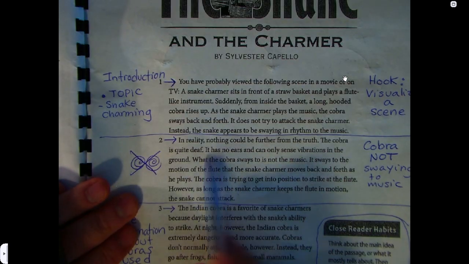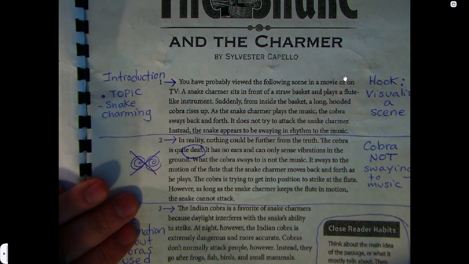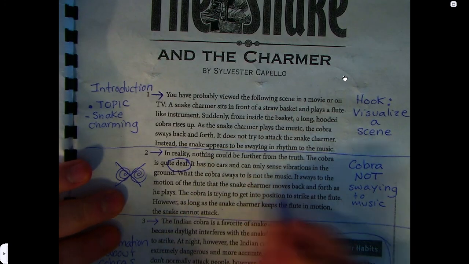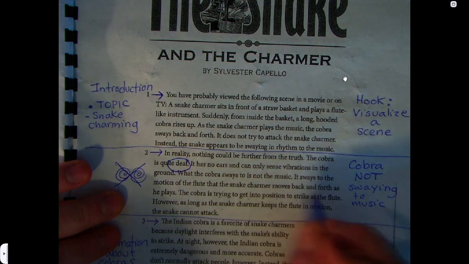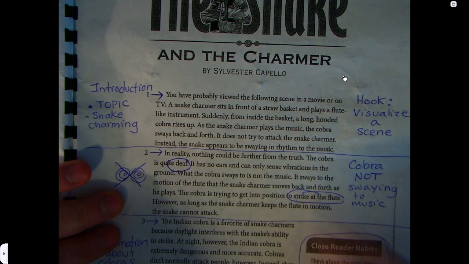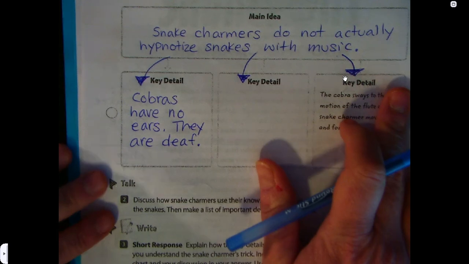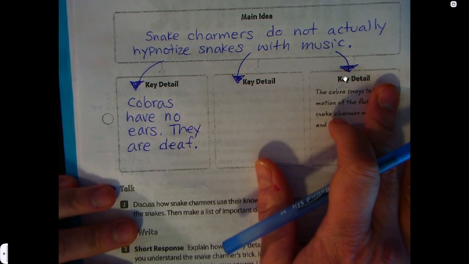Let's find one more. Again, let's go back here to the part about cobras not actually swaying to music. So I read about the part about they are deaf. It sways to the motion of the flute, but that's the one they gave us already right here, right? So let's keep looking. So the cobra is trying to get in position to strike at the flute. That part about striking at the flute, that is a good piece of evidence, because if the snake really were hypnotized, it would not be trying to attack, right?